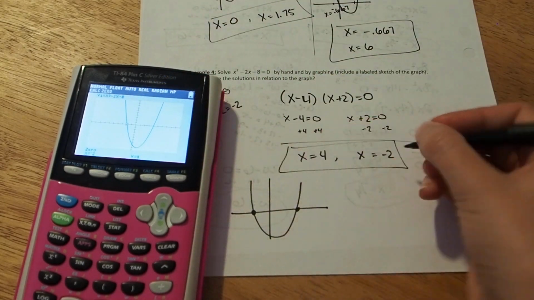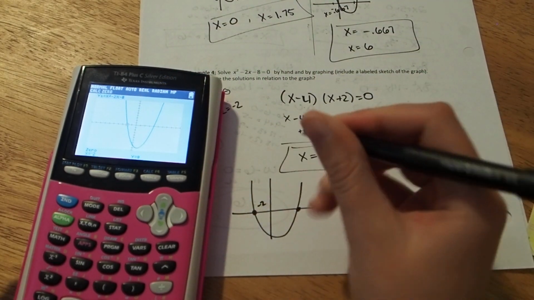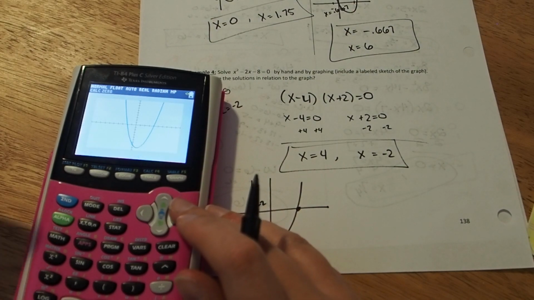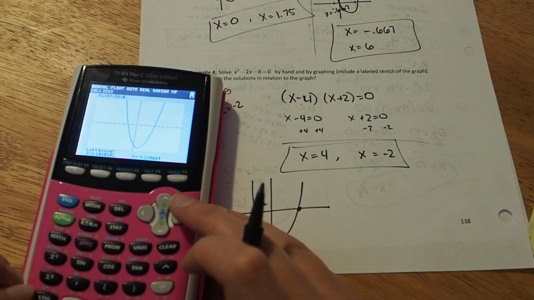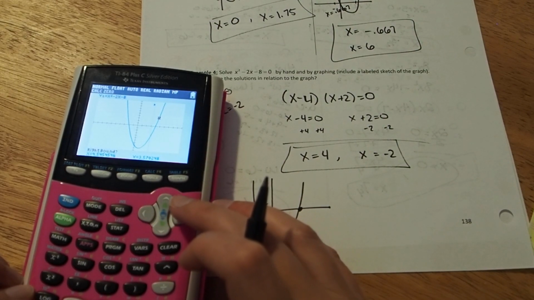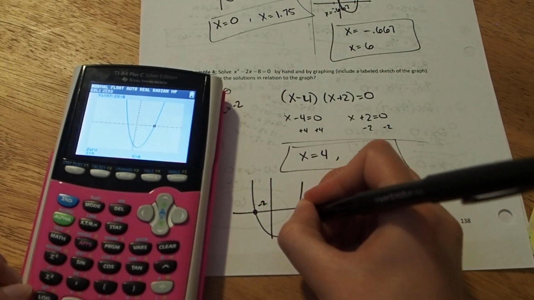You can get the first one is at negative 2, which I expected. And the next one, find the next 0, option 2 again for 0. Go towards it, stay on the left, hit enter while you're still on the left, and then go past it on to the right, hit enter, then hit enter again for guess, and you got your 4.